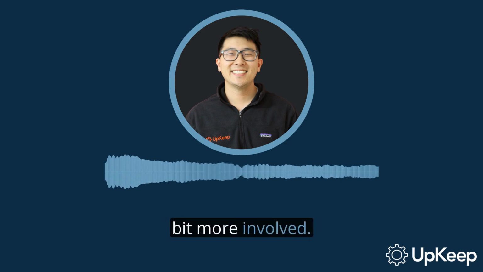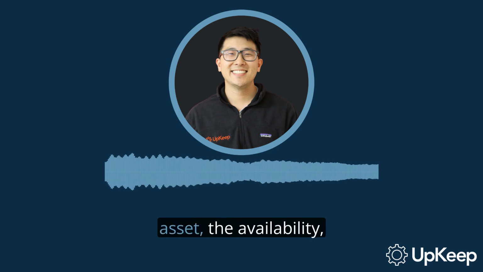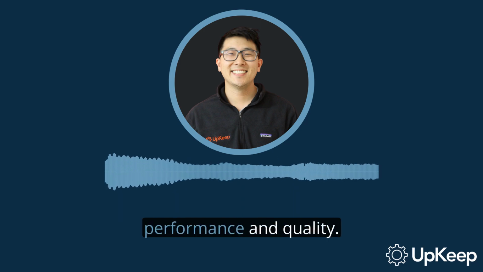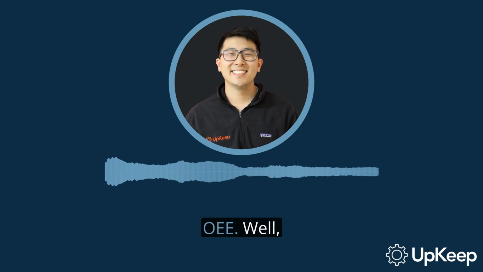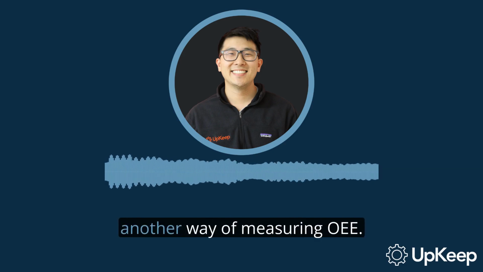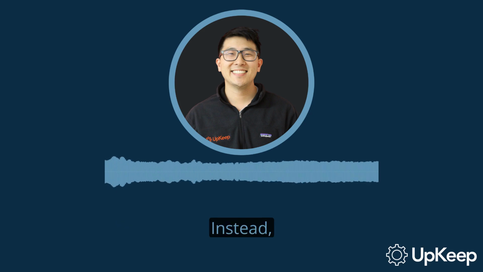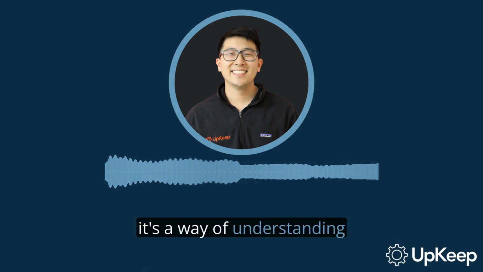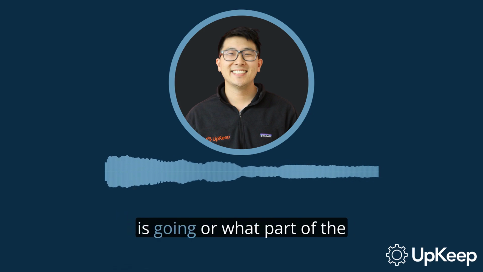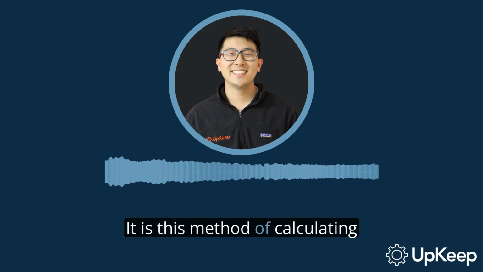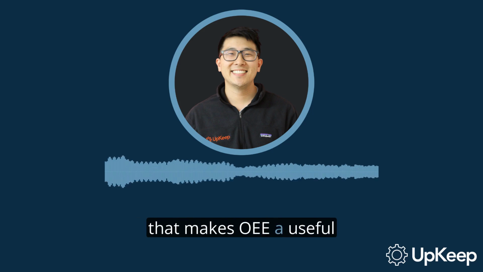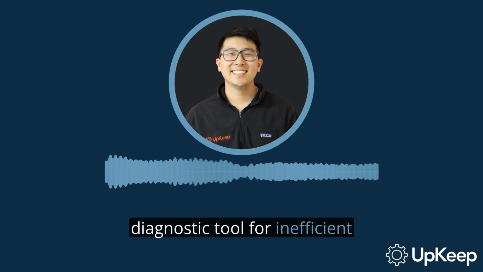But the preferred way of calculating OEE is a bit more involved. It includes the APQ of the asset: the availability, performance, and quality. You might be wondering why there are two methods of calculating OEE. Well, the more involved way isn't just another way of measuring OEE. Instead, it's a way of understanding where that lost effectiveness is going, or what part of the production process needs improvement. It is this method of calculating that makes OEE a useful diagnostic tool for inefficient equipment.